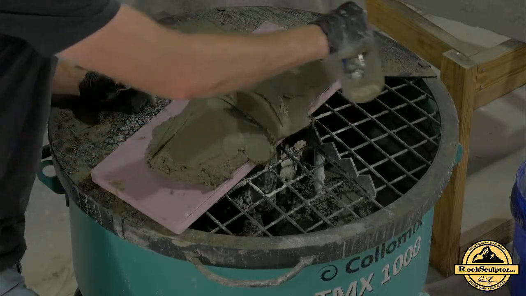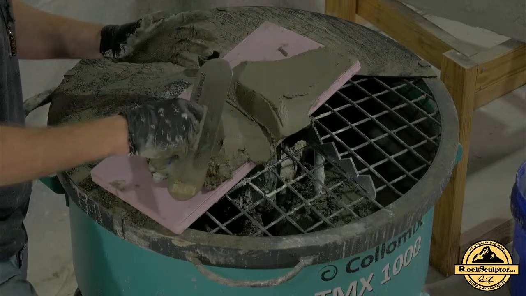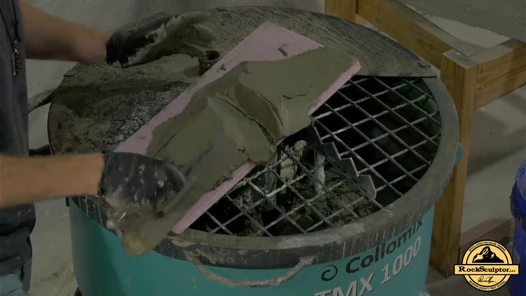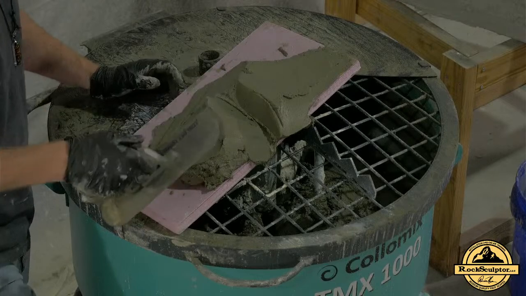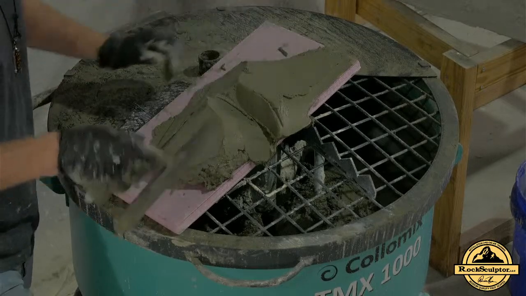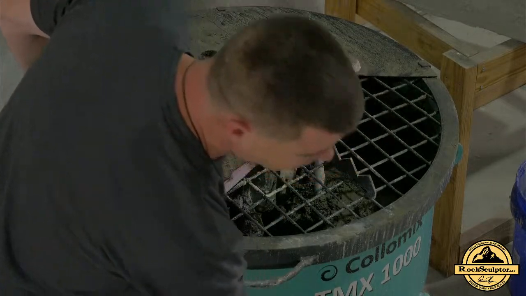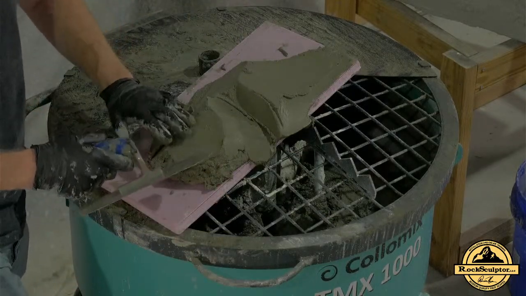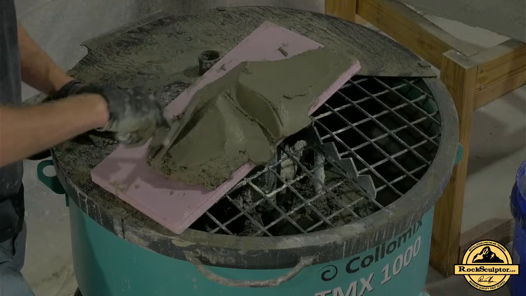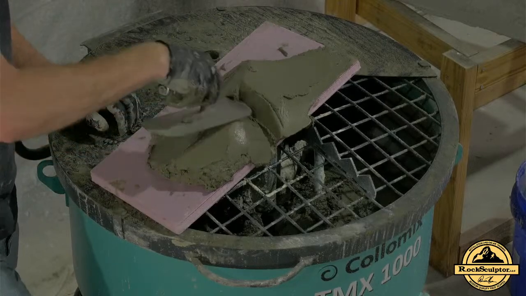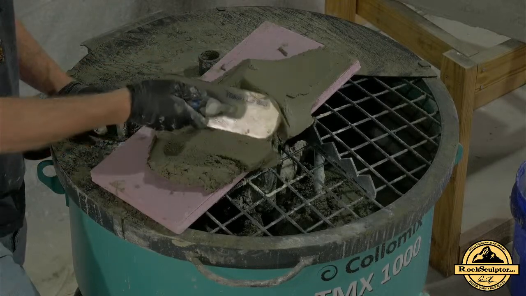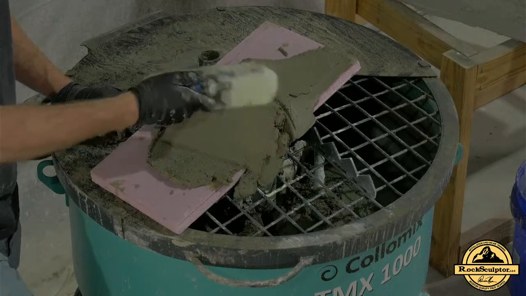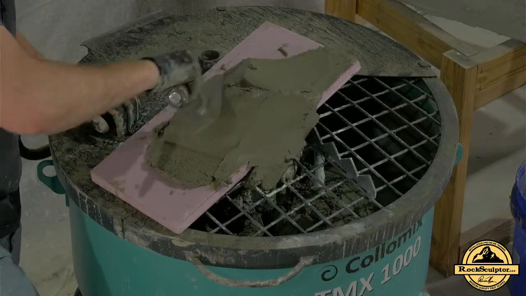So this isn't really a demonstration on stroking the mud. We're gonna have other videos that address that, but this is what I'm looking for. So when that mud's dispersed out of here and brought up on a scaffolding, I need to be able to perform this level of pliability, trowel performance. So super important.